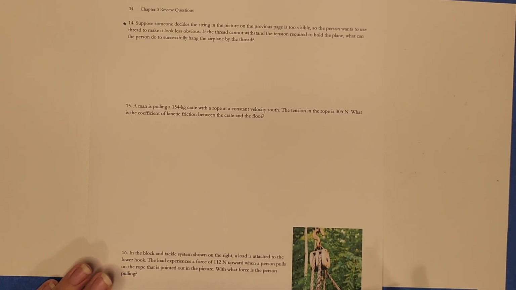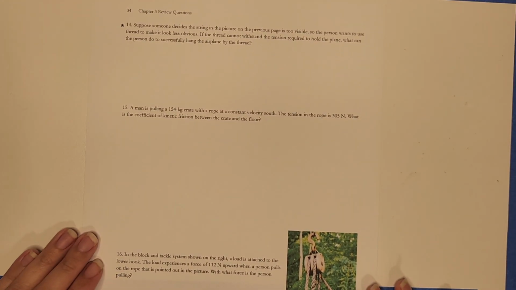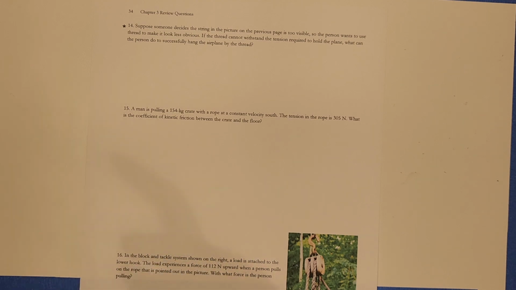Question 14. This is not a calculation equation, so I'm just going to go through this one verbally. Suppose someone decides the string in the picture on the previous page is too visible. So the person wants to use thread to make it look less obvious. If thread cannot withstand the tension required to hold the plane, what can the person do to successfully hang the airplane by the thread?